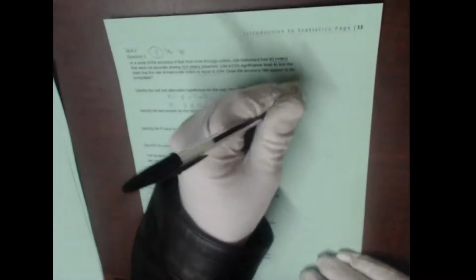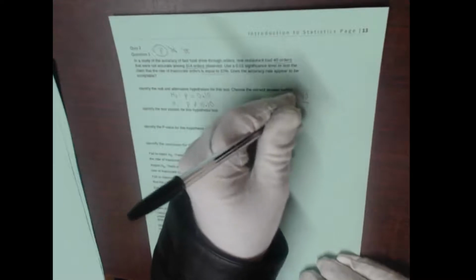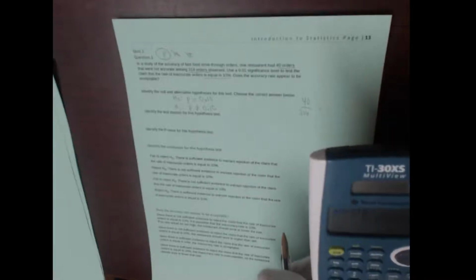Okay, now before we go ahead and do the hypothesis test, let's go ahead and look at what percent was actually incorrect. So I'm just going to, off to the side, this is kind of scratch work, do 40 divided by 314. Let's just see what happens. 40 divided by 314.